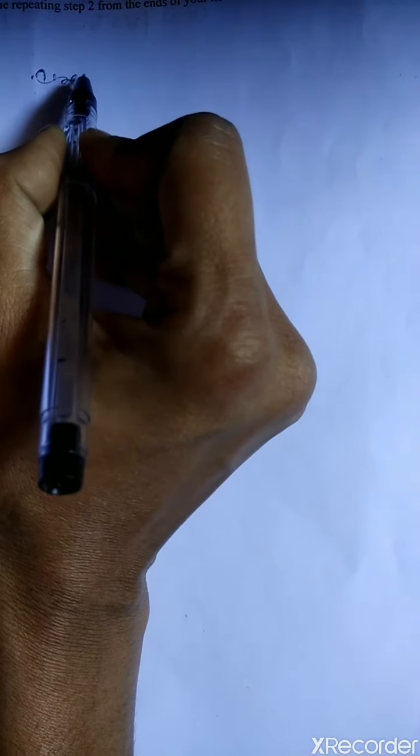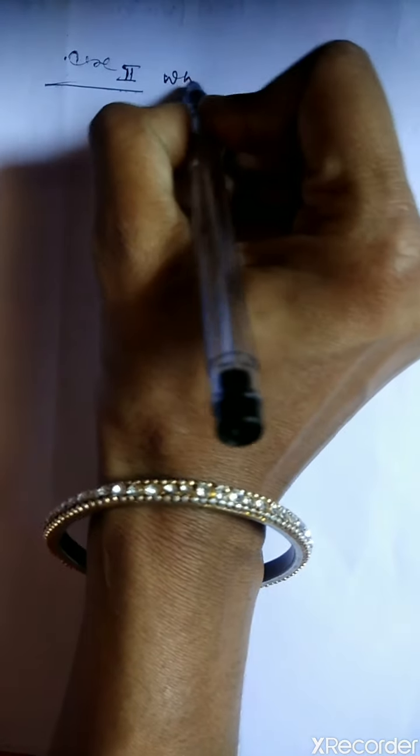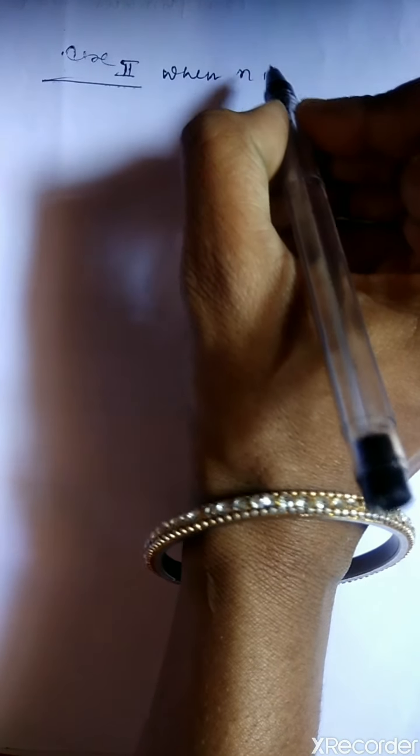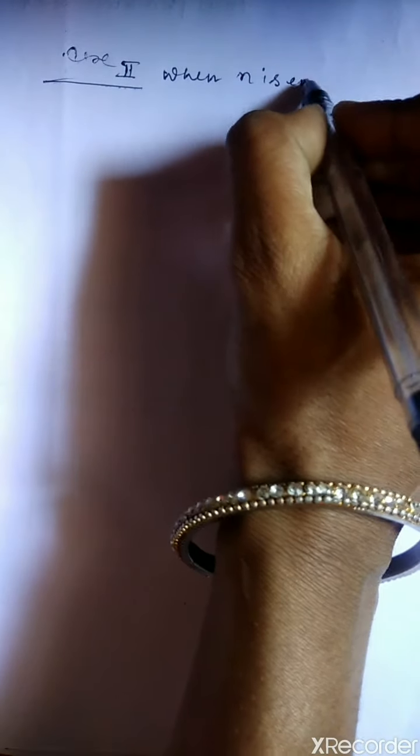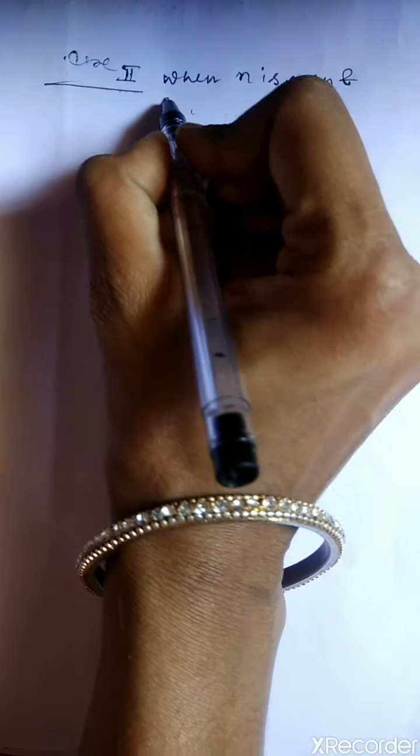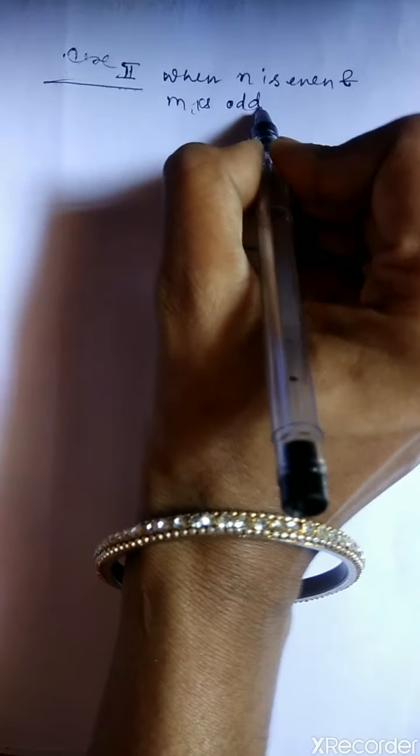Now next is case 2. So next is case 2. So what is in this case 2? Now in case 2 we have the value as, when we are looking for n, when n is even and m is odd integer.